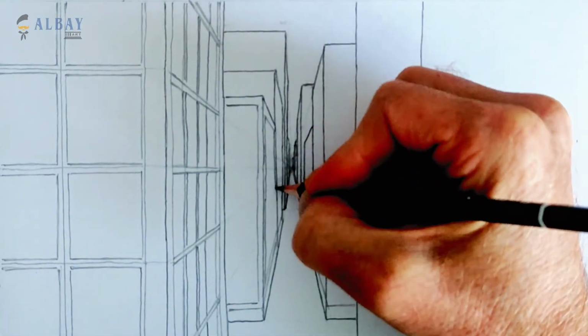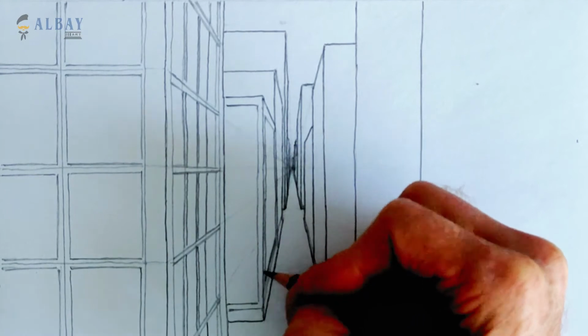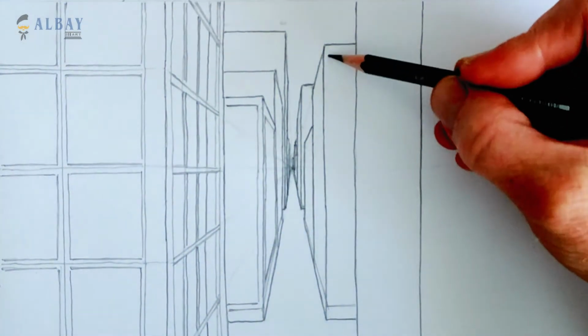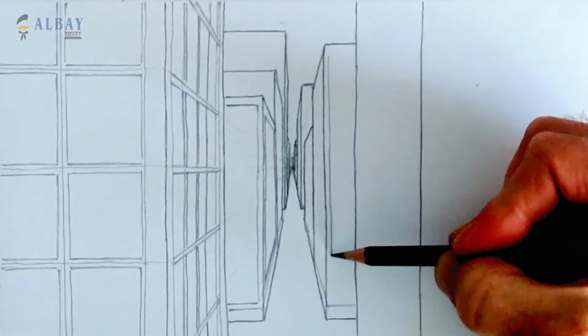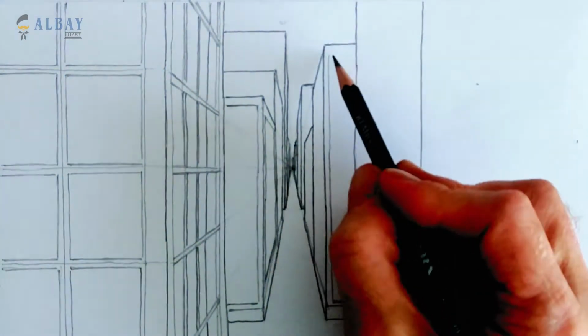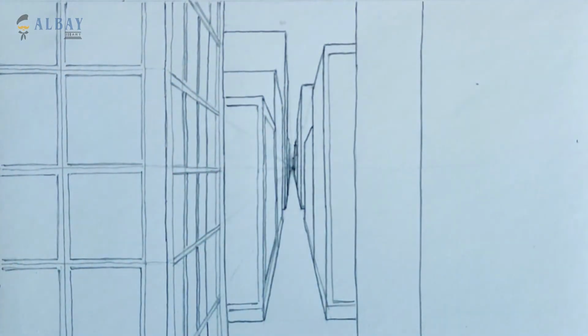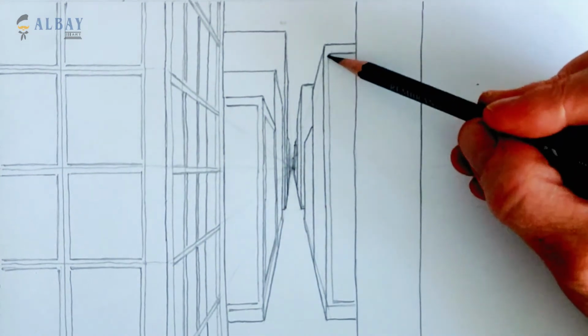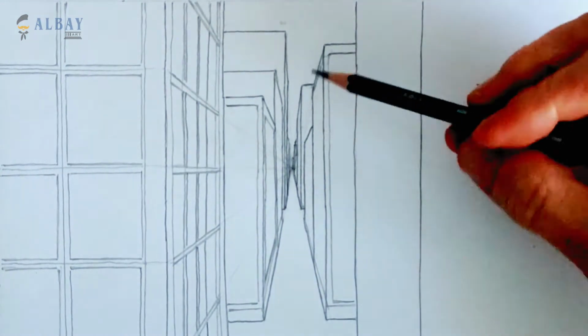For some of you, drawing a street like this may be challenging. Maybe it would be better for them to start with a street with fewer and lower buildings. I am planning to draw a simpler street. You can find a video about it in the coming days. I hope it will be useful for you.